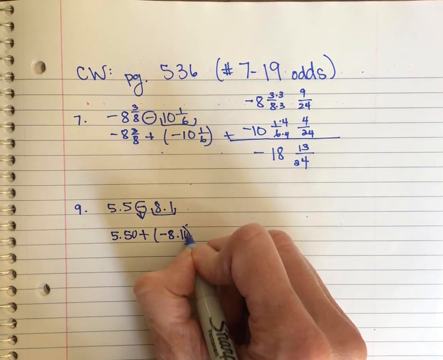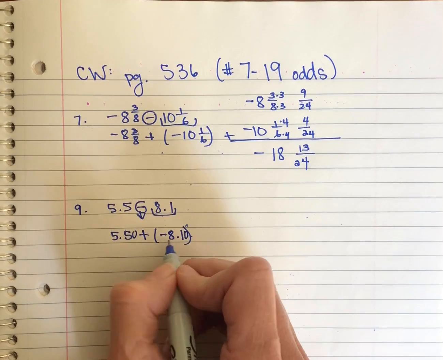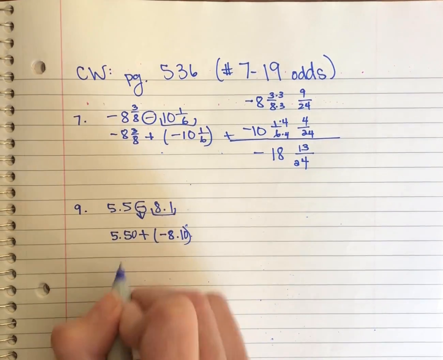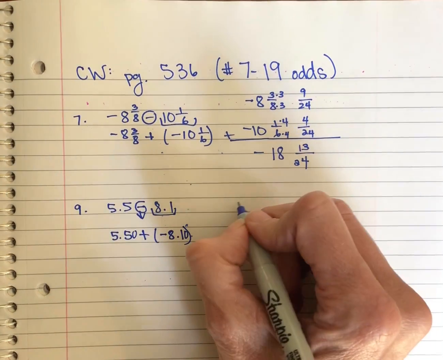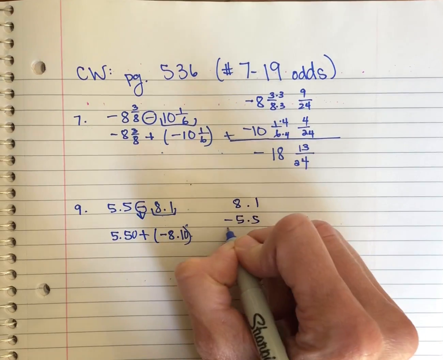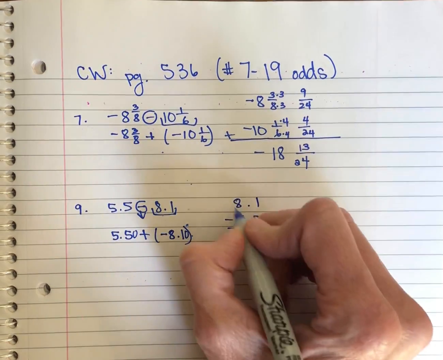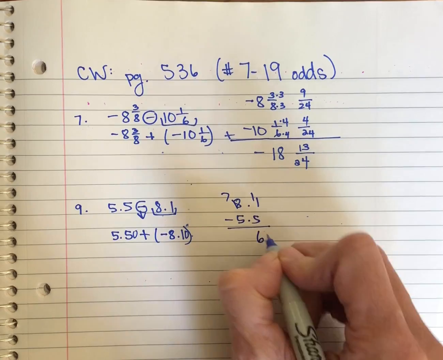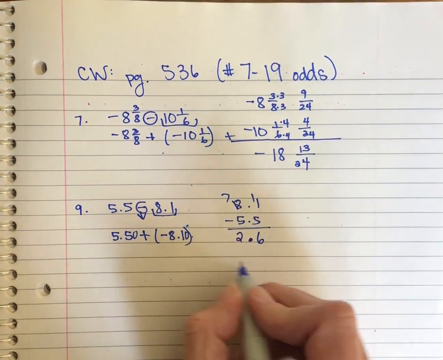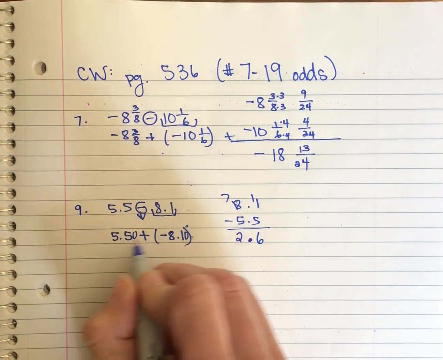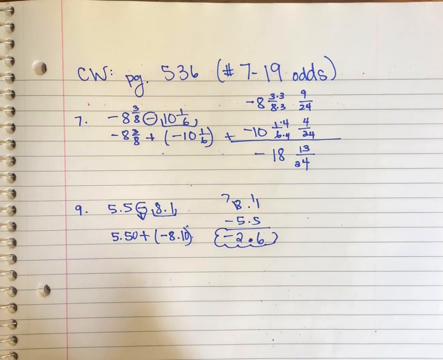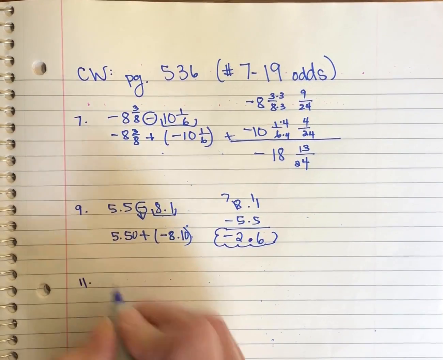I owe $8.10. So I owe more than I have. So I need to subtract these two to figure out what do I still owe. So I'm going to set it up vertically. 8.1 minus 5.5. When I subtract, drop down the decimal point. Again, I said I owe more than I have, which means my answer is a negative 2.6. Number 11.